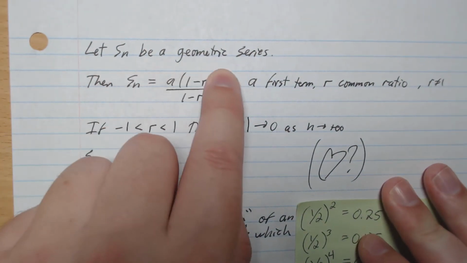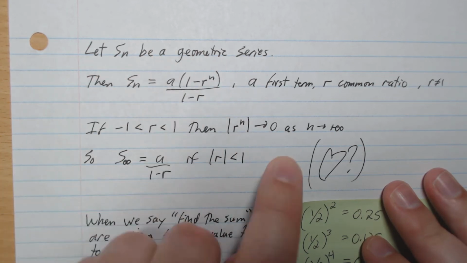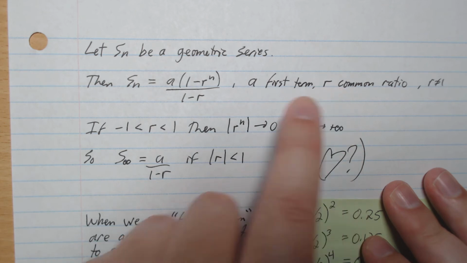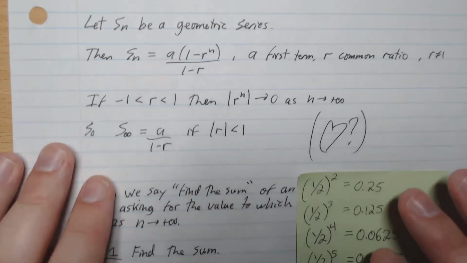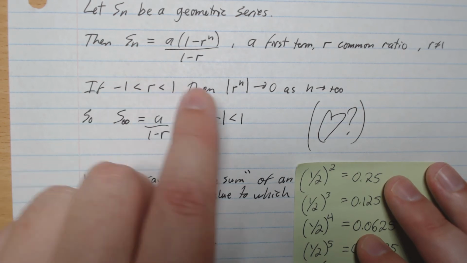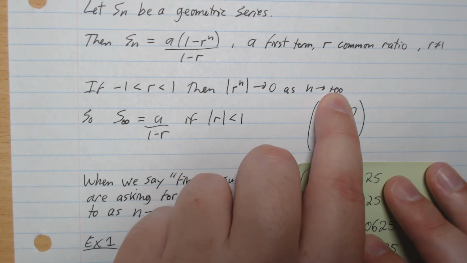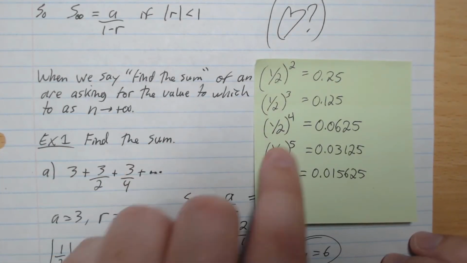Okay, so let Sn be a geometric series. We remember our formula for completing that sum. a is the first term, r is the common ratio, and r is not allowed to be 1. If r is between -1 and 1, then as n, the exponent, goes to infinity, r to the n goes to 0. Right?